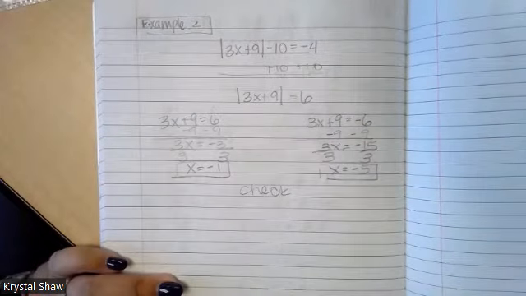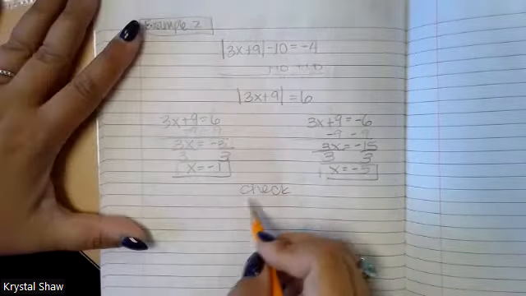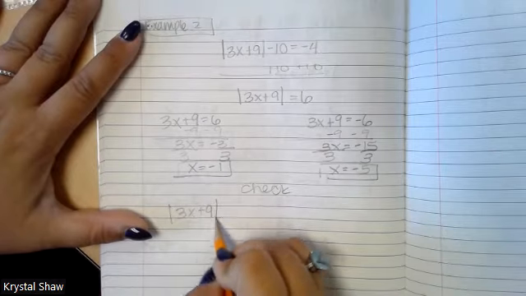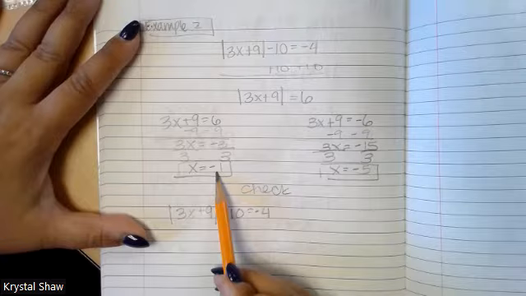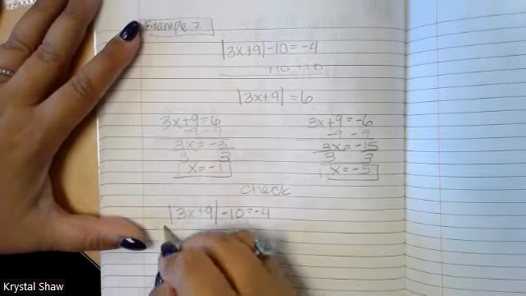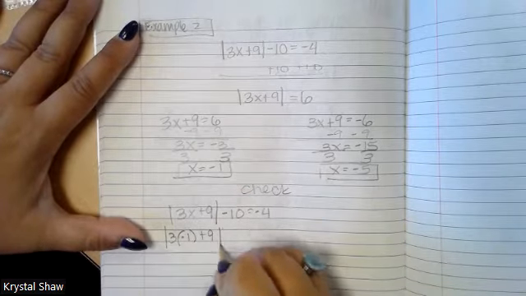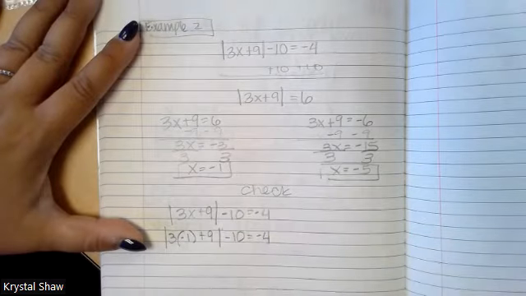And so when we do this check, what we're going to do is go about substituting back into the original. So I have the absolute value of 3x plus 9 minus 10 equals negative 4. So I'm substituting negative 1 for x. So the absolute value of 3 times negative 1 plus 9 minus 10 equals negative 4.